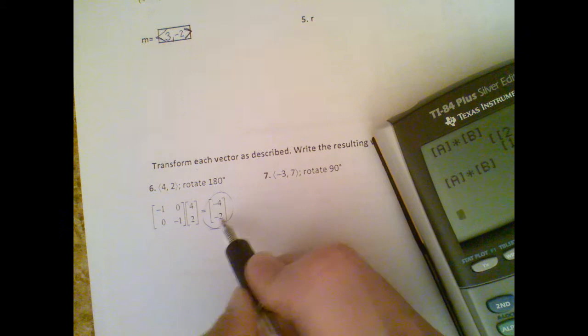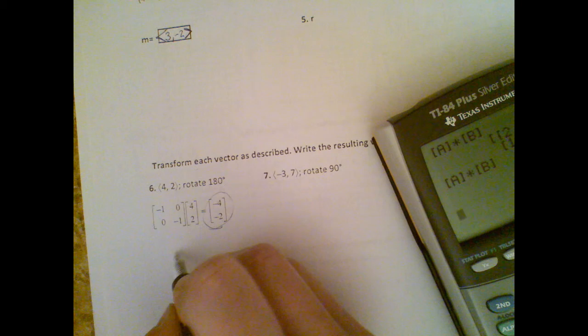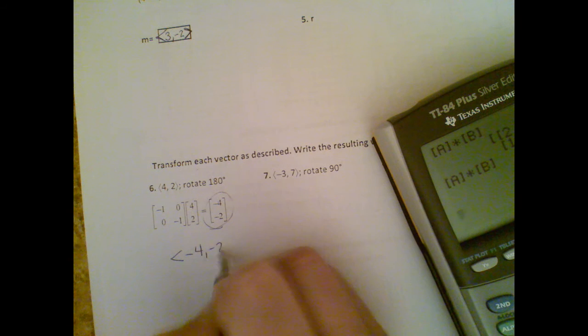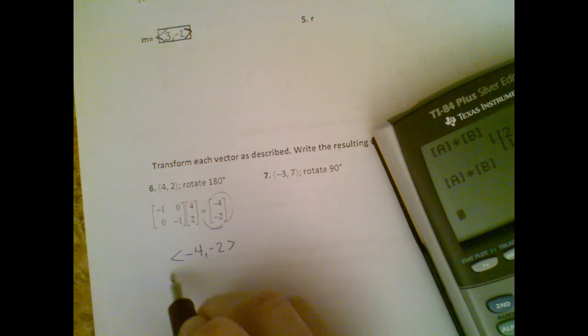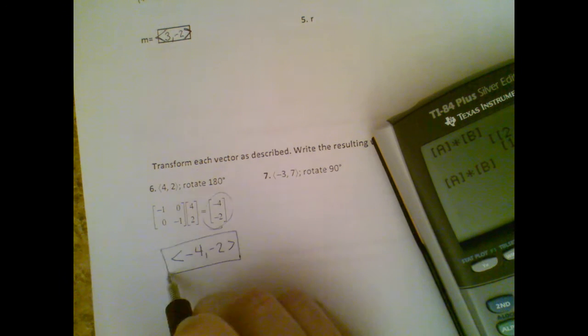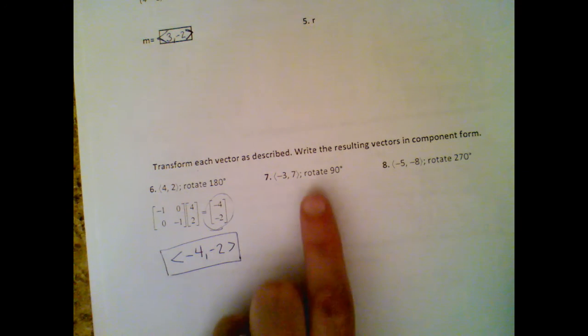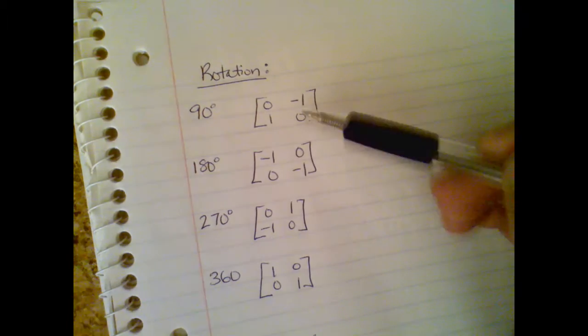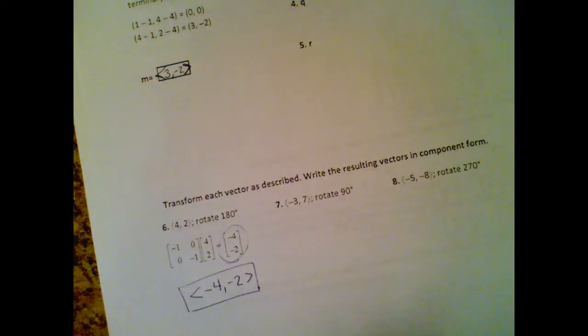But instead of writing our answer as a matrix, they want us to write it in component form. Okay, so then that will be our final answer. Make sure for the next one, rotation of 90 degrees and rotation of 270, that first matrix you need to use instead these matrices.